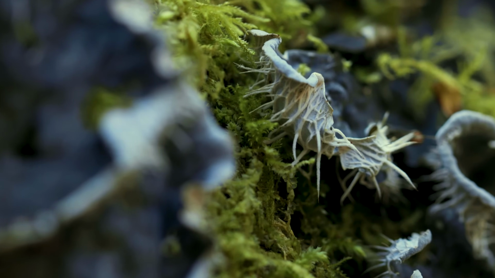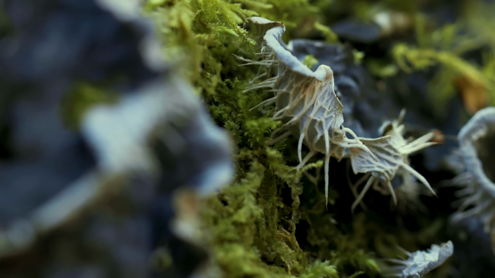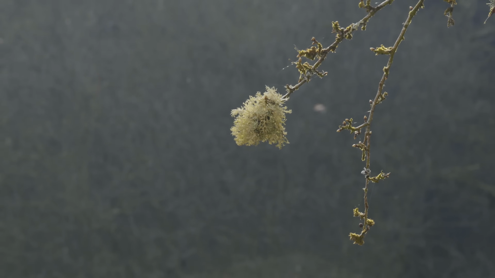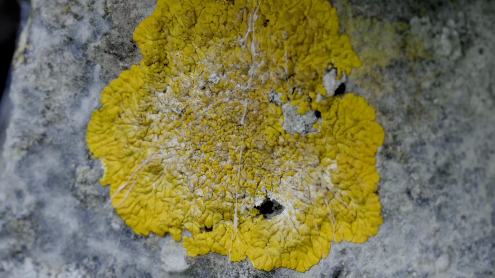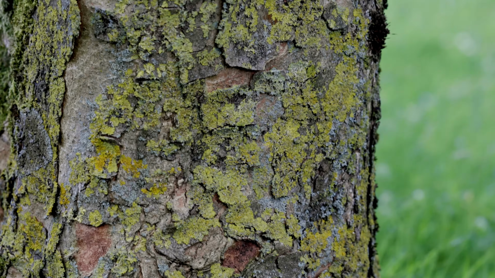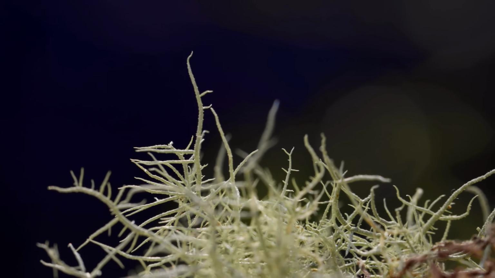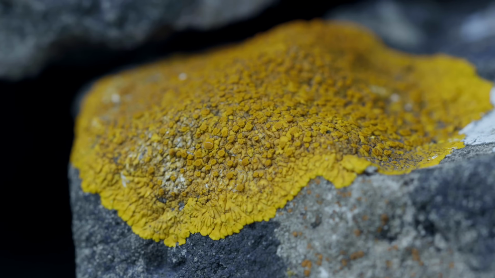This is a lichen. There's 18,000 species of these strange organisms, and they live on rocks, plants, and in the soil all around the world. But what are they, and why are they important?